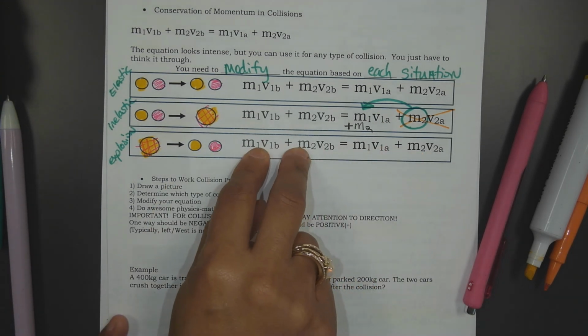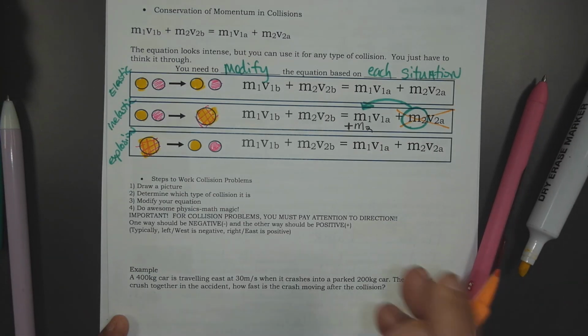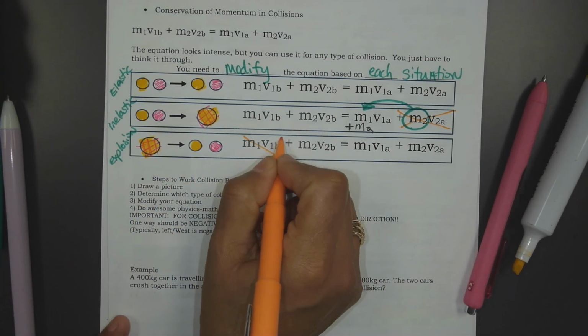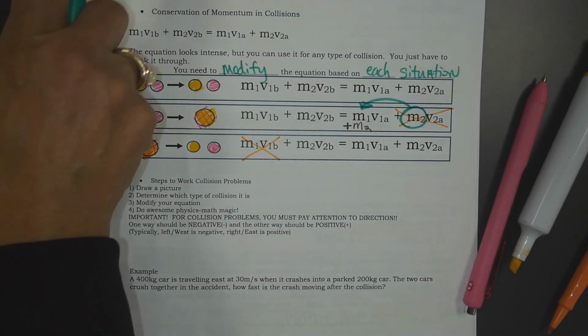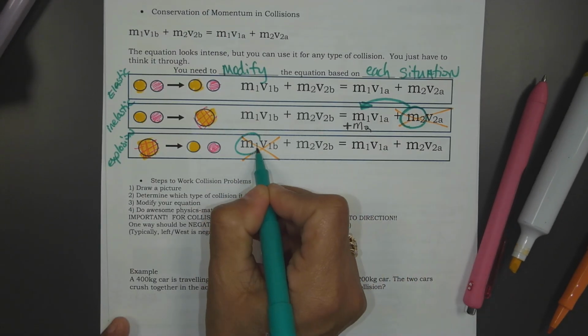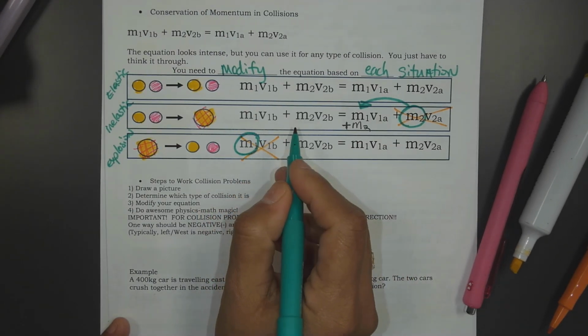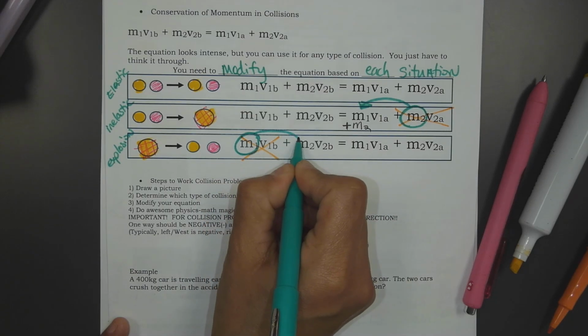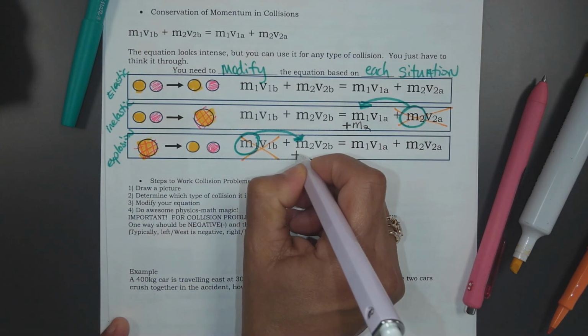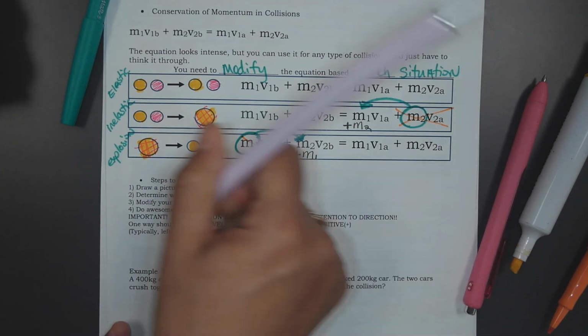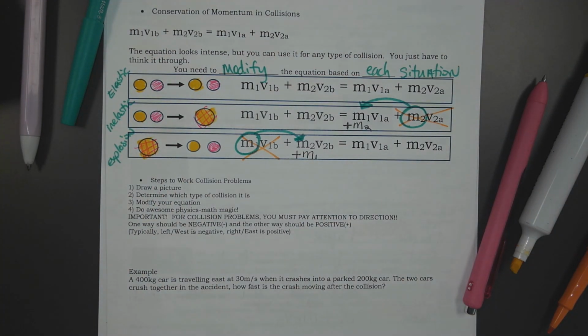On the left, I have to get rid of one of them. Which one? I don't care. I'm just going to get rid of one. But what I cannot get rid of is the mass. So the mass is going to be conserved. I'm going to bring it over here, and I'm going to say plus M1. Plus M1, because they need to be combined together.